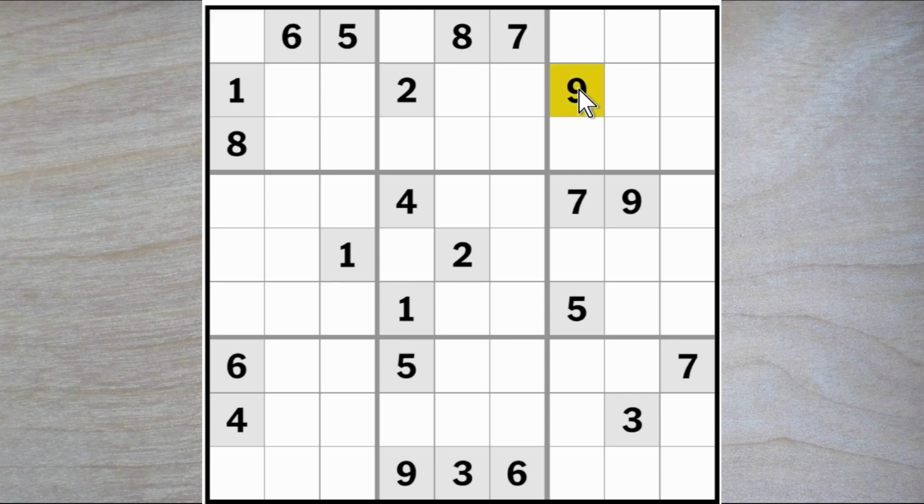Let's start by looking at the 9s, blocking down here and over. Here's a 9. Now we have a 9-3 here and a 9-3 here. That gives us a 9-3 over here. We also have a 6 blocking over and over, so here's a 6.